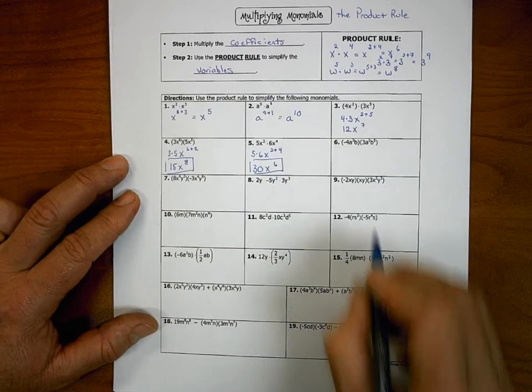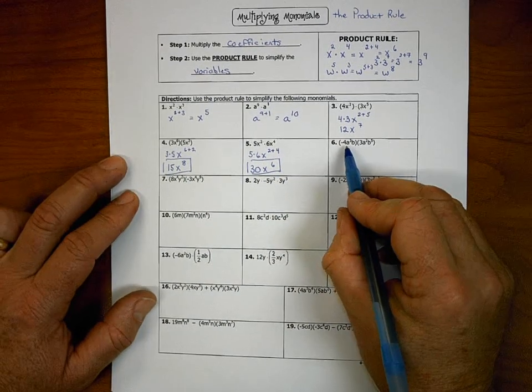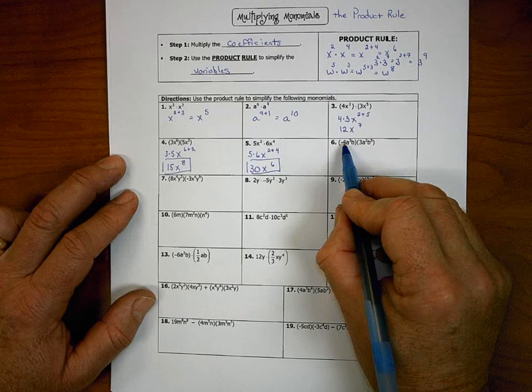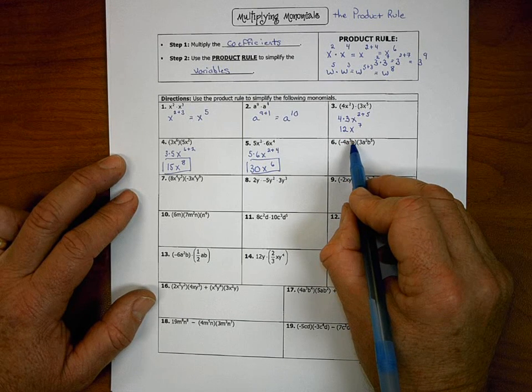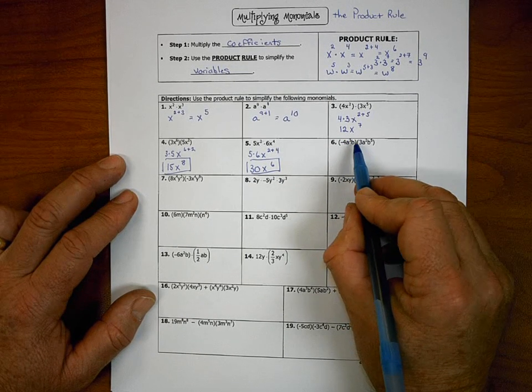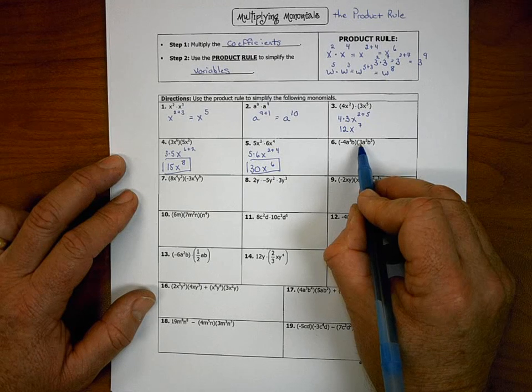Number 6, negative 4. Now notice in this problem I have a negative 4. That's a coefficient. And then I have multiple variables. I have an a to the 3rd and I have a b. And then I'm multiplying it by 3.